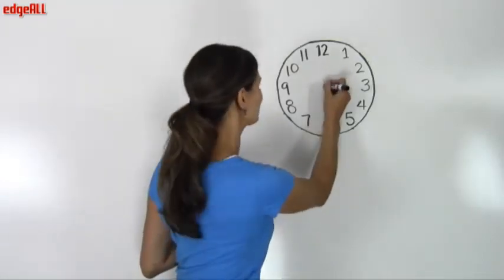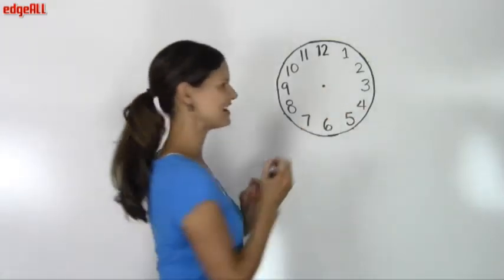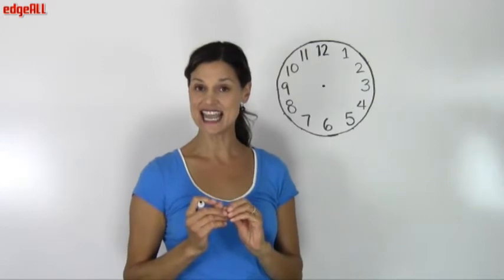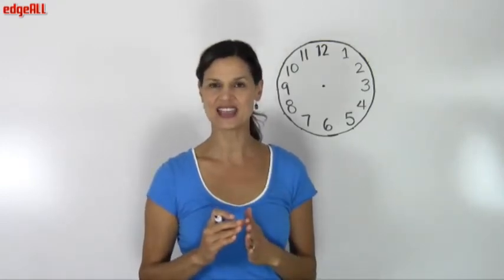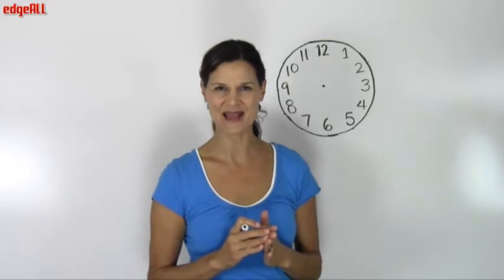Extending out from the center of the clock, so I'll make a little dot right here in the center, are 3 hands. We're going to talk about each of these 3 hands one at a time.